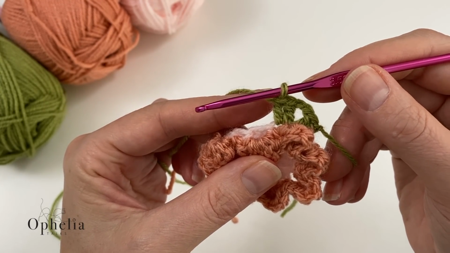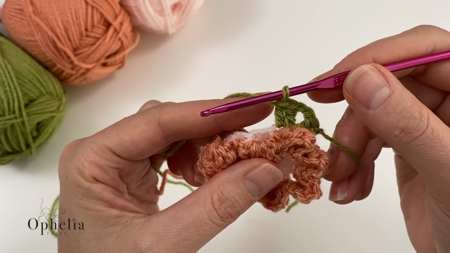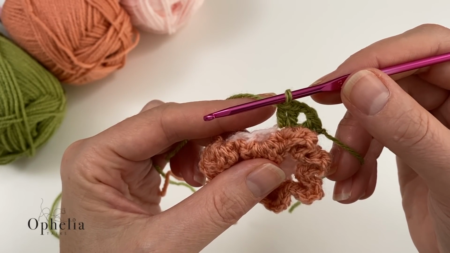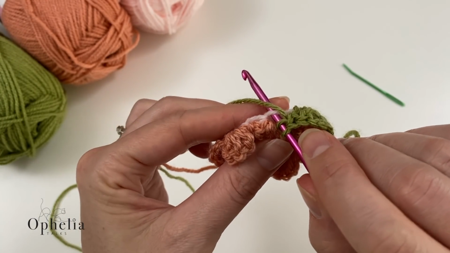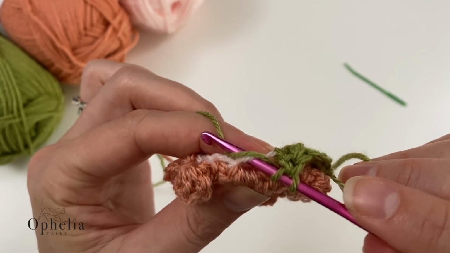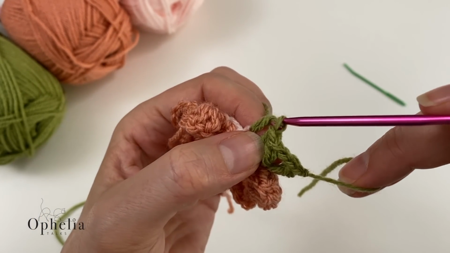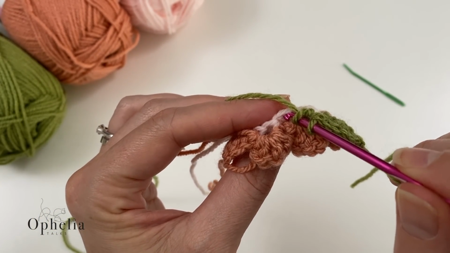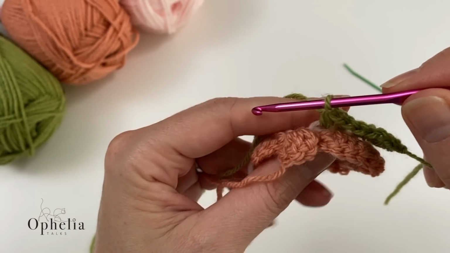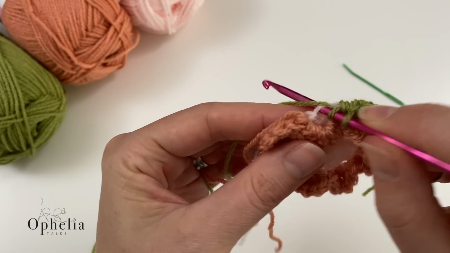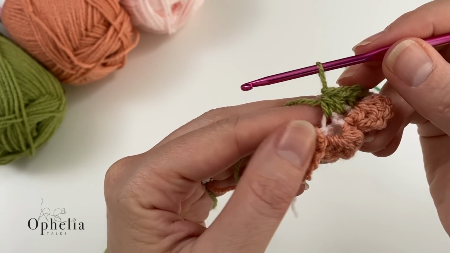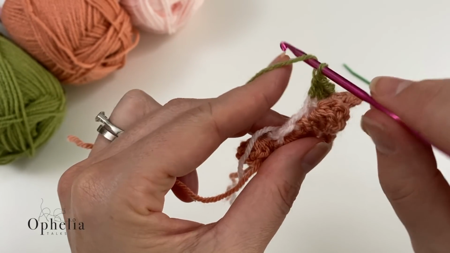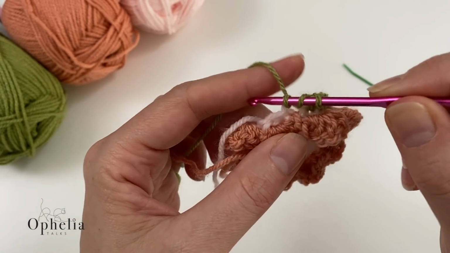So now, in the next 3 stitches, you are going to do half double crochet, back loop only. So yarn over, insert into the next back loop, and you do your half double crochet. And you do that 3 times. There we go. Then into the next stitch, you're going to do your corner again.